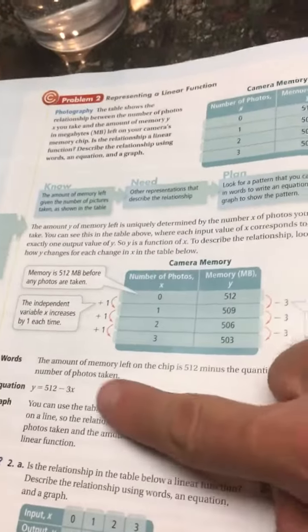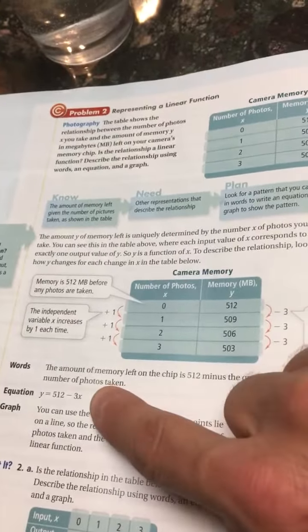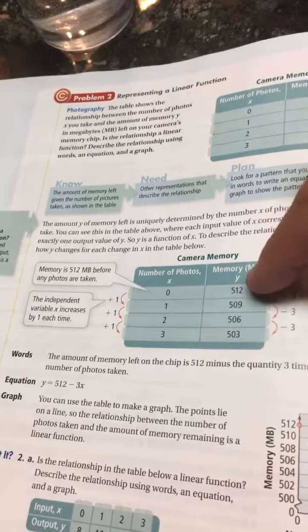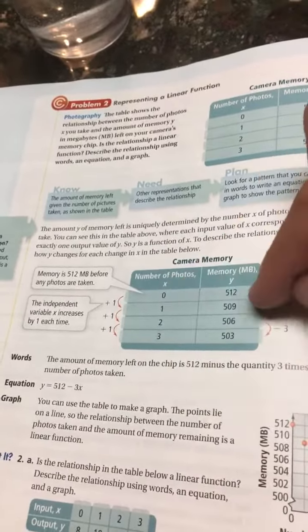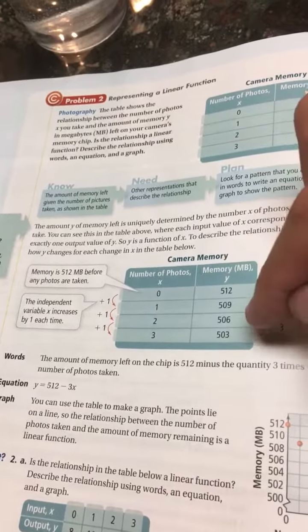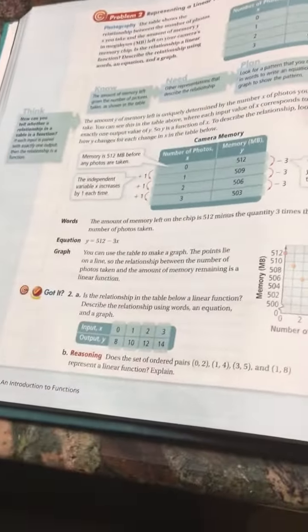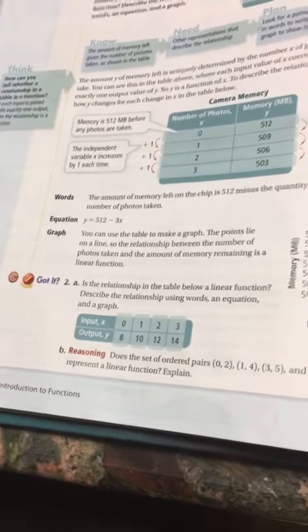Now, if you're trying to write the equation, I'm going to show you tomorrow a couple little tricks, but you're just trying to figure out what the pattern is. So if I input 0, how do I get 512? If I input 1, how do I get 509? If I input 2, how do I get 506? That's kind of tricky. It's not necessarily easy to see in all cases, but today I just want you to try. Tomorrow I'll give you a couple more tips on what to do.